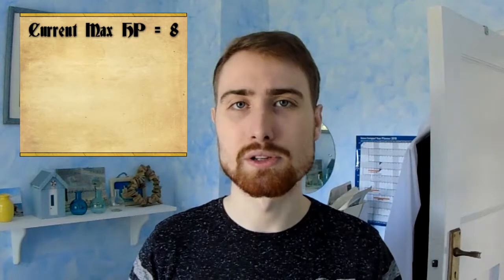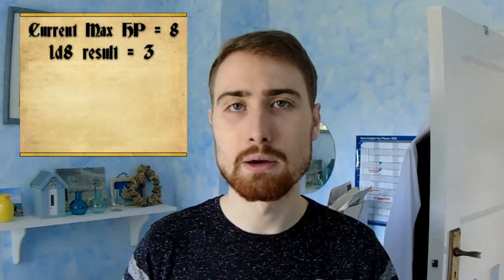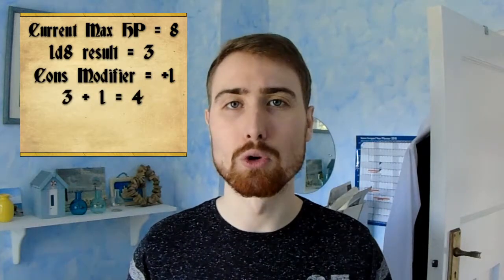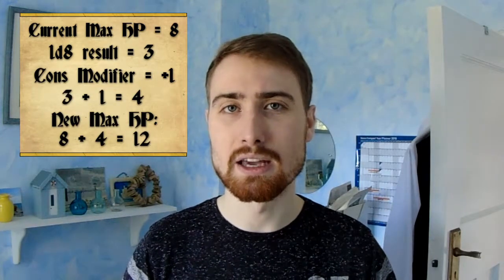So to work out your new maximum hit points, you want to take the new hit die that you've just gained, the D8 for example, roll that, add your constitution modifier onto that result, and then add that to your total hit points. For example, if I start off with 8 hit points and I roll a d8 and get a 3, my constitution modifier is +1, which is 4. I add the 4 onto my total at the moment, which is 8, and then I get 12.